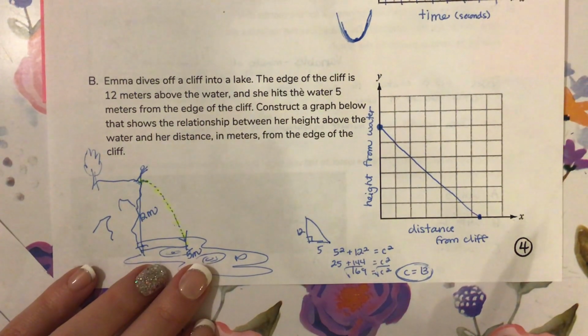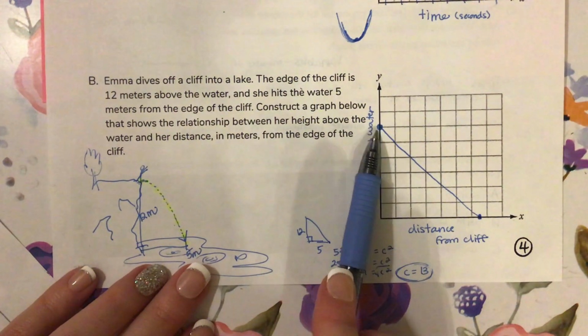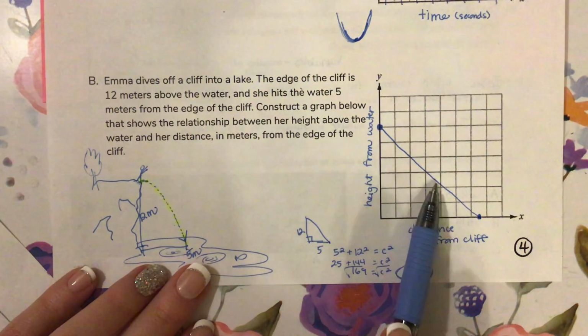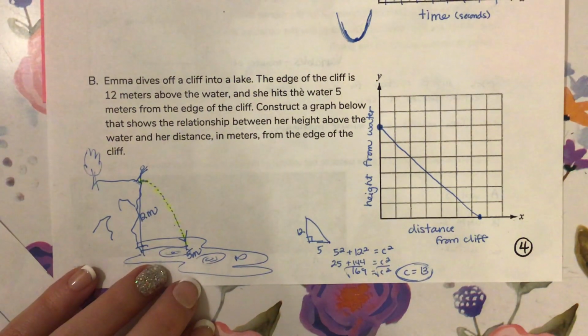And there's my graph. So this graph is kind of illustrating, oh, as her distance from the cliff gets further away, her height from the water gets closer.